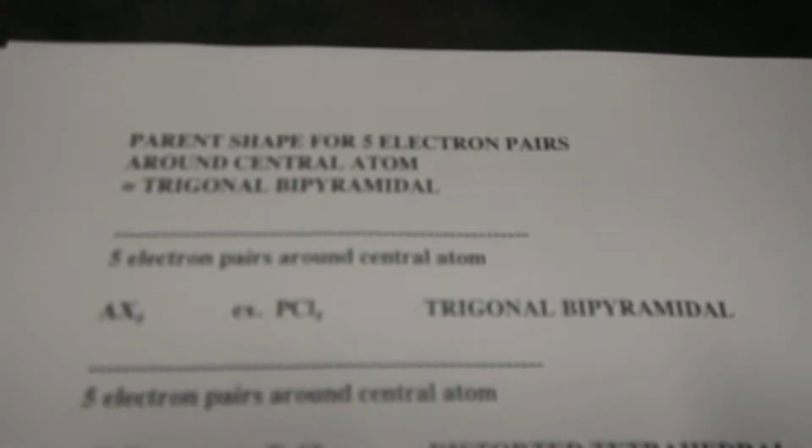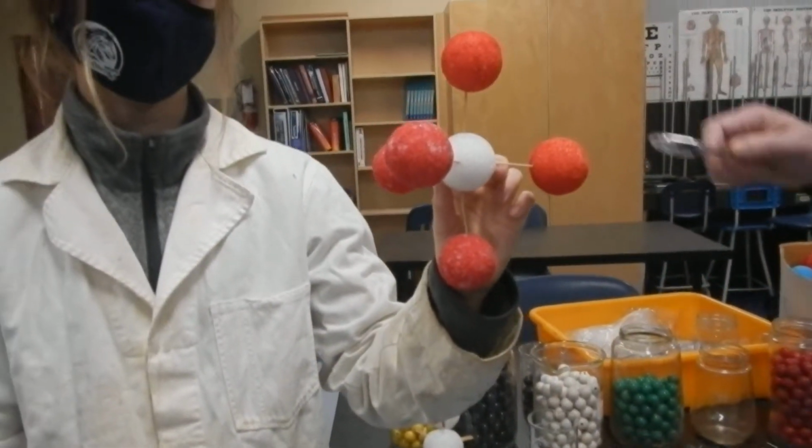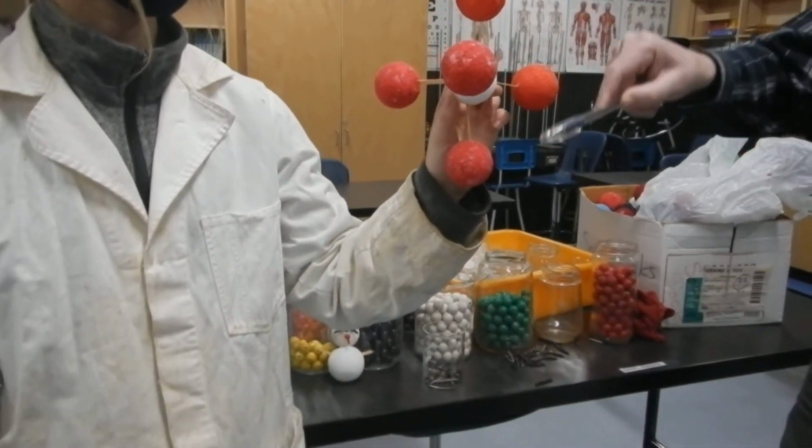Good day. We are looking at AX5, and that is a parent shape because there's no lone pair on it. When we do this, our example is going to be PCl5, and it's going to be trigonal bipyramidal. Our quality camera person is going to pan up here to the lab assistant who is holding this beastie.